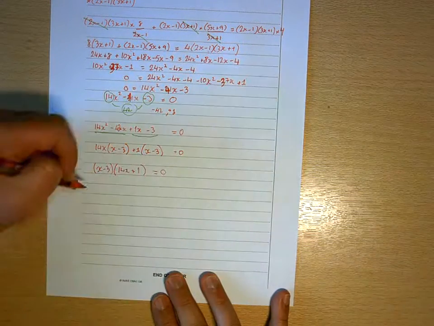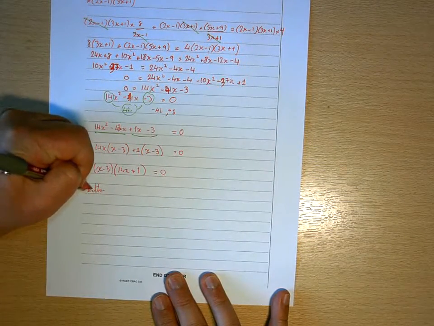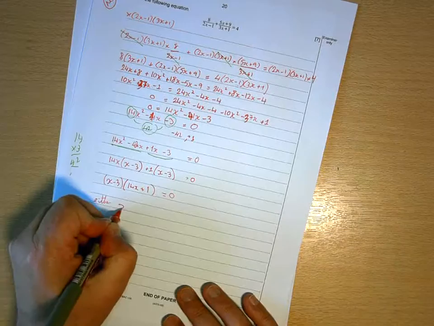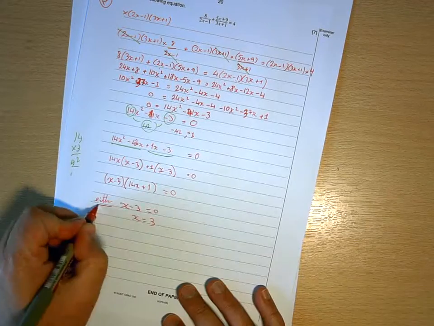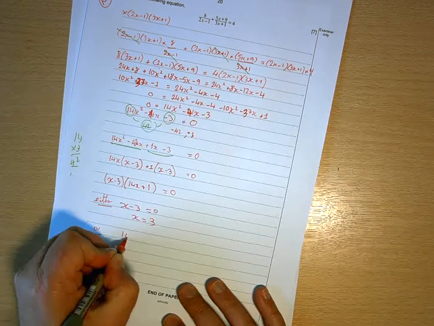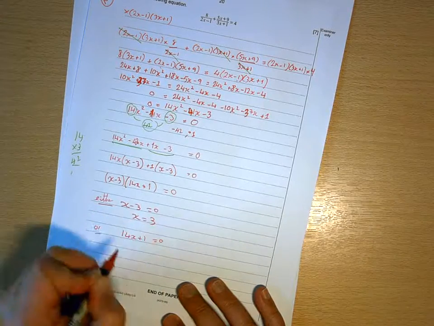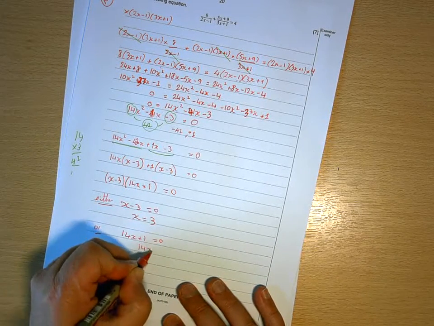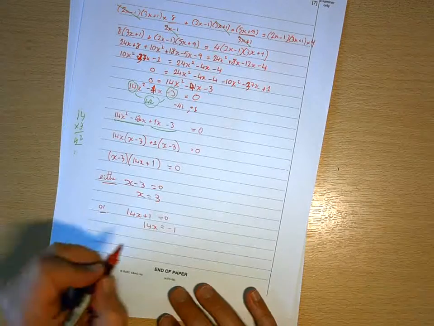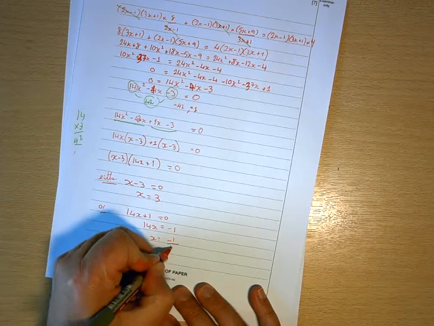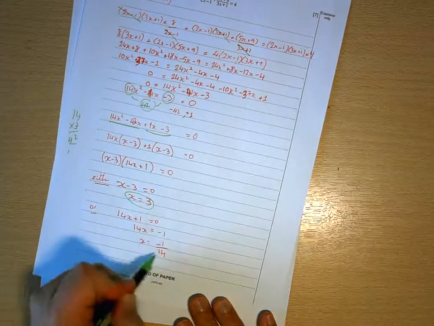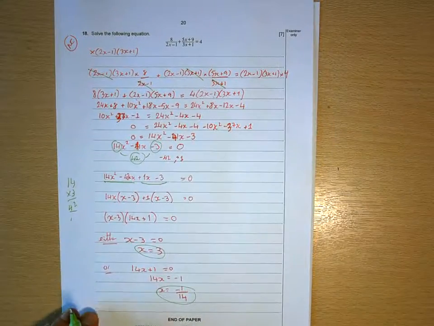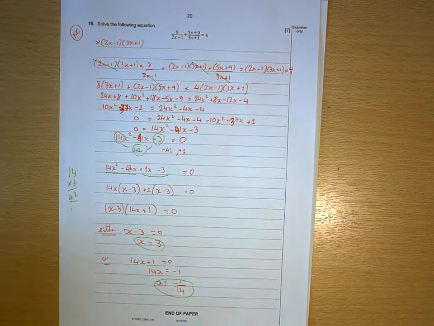And then we say either x minus 3 equals 0. My pen is giving up. Which leads to x equals 3. Or 14x plus 1 equals 0, which will give 14x equals negative 1. X equals minus 1 over 14. So those are your two solutions to that horrible question.